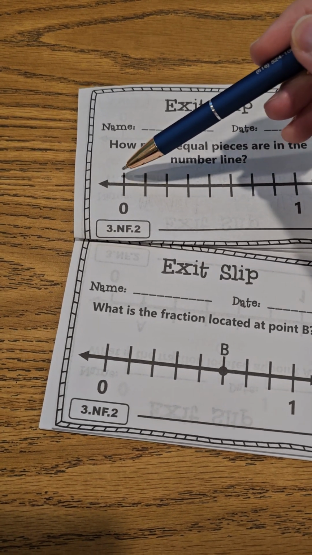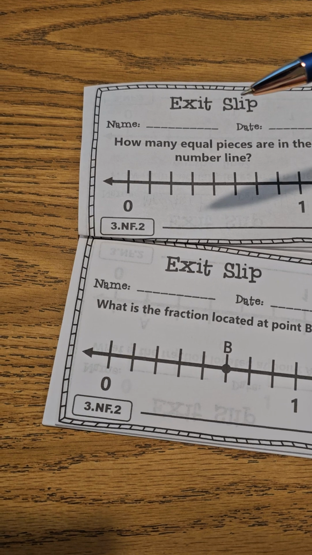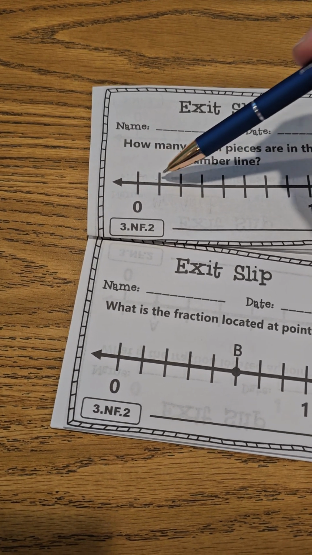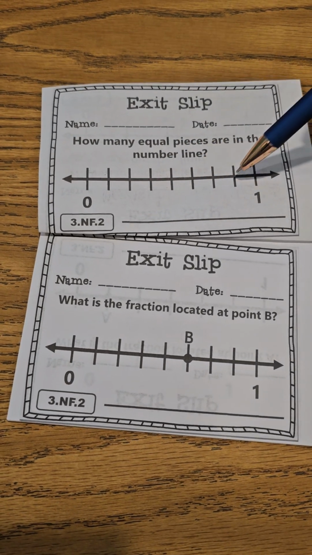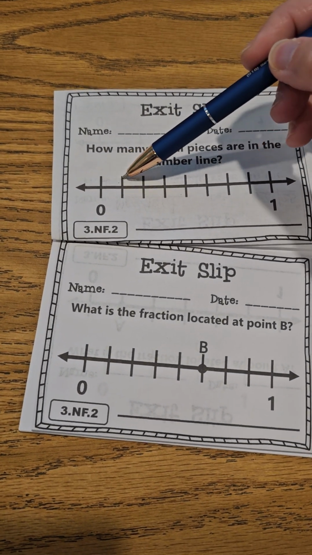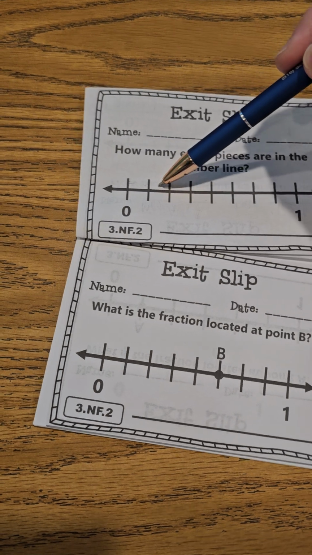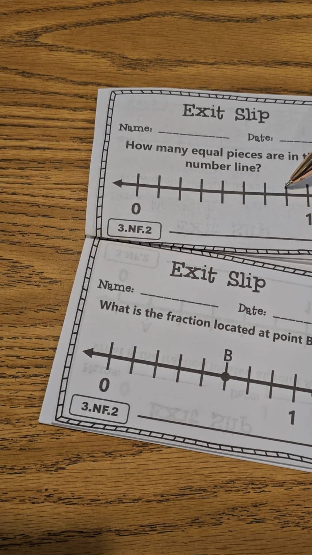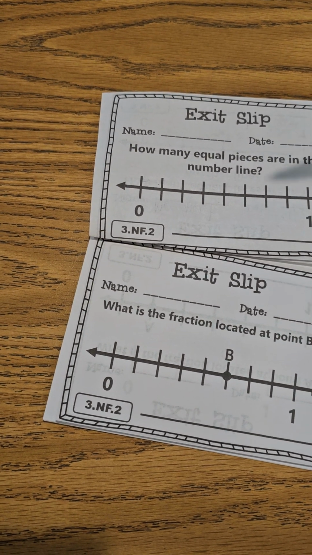Remember, we're not counting that. We're counting the space. We're not counting the marks or tick marks or lines, whatever you want to call them. We're counting the space. So 1, 2, 3, 4, 5, 6, 7, 8.